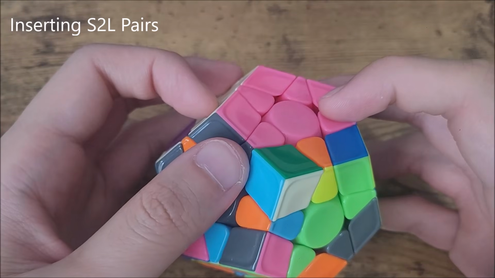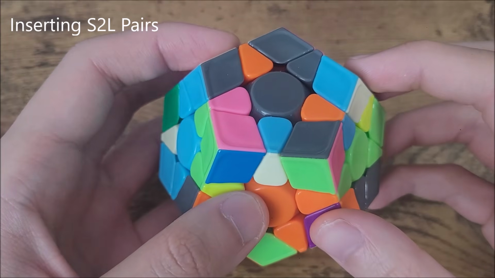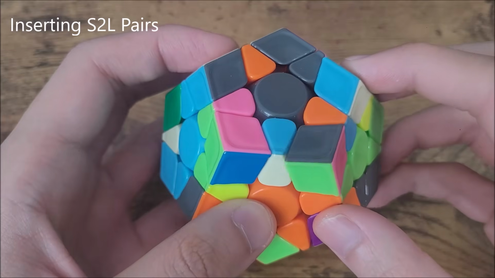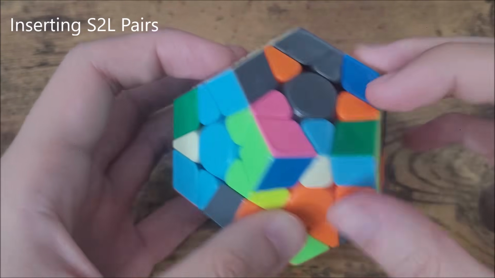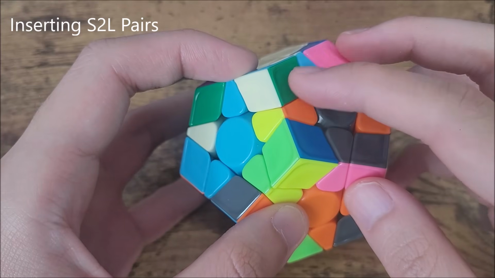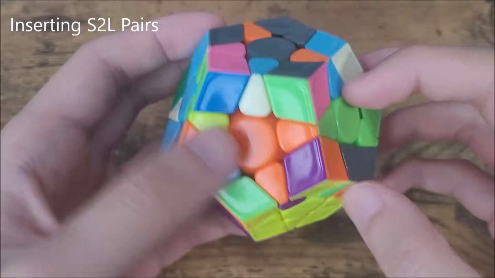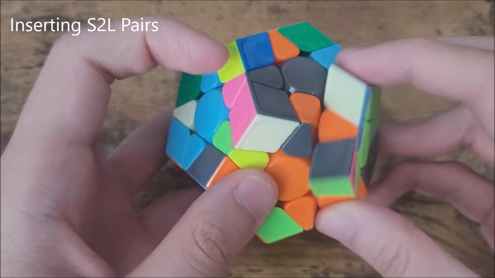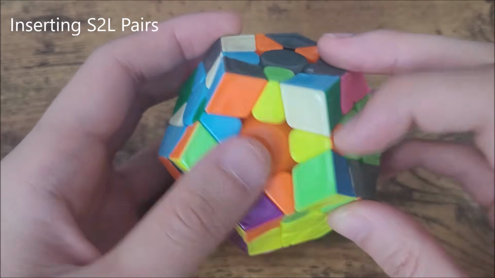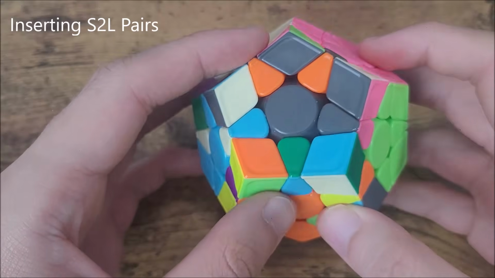Another option is doing the U2 prime insert, since both the U2 prime and the U prime insert will simply drop this layer down and then move this corner out of the way and then bring the layer back up. So you can use the U2 prime insert to do the same thing, just with an extra U move. And both are better than the standard insert.